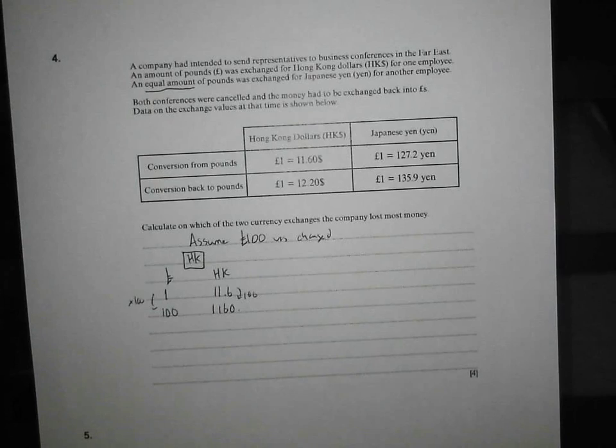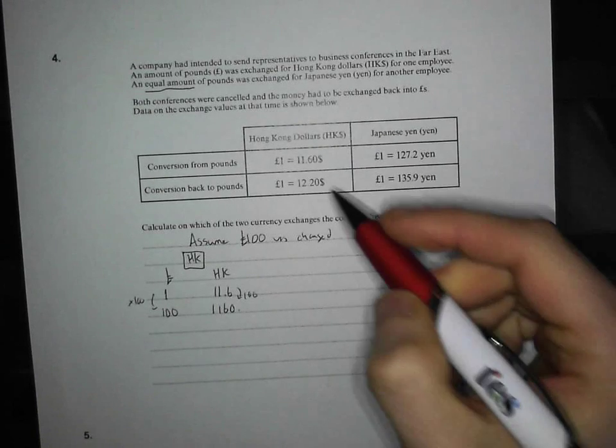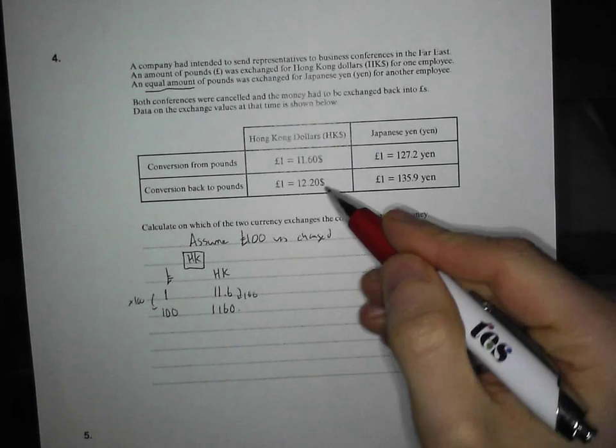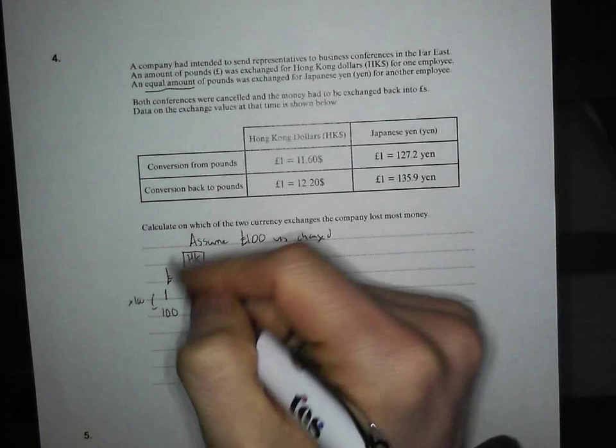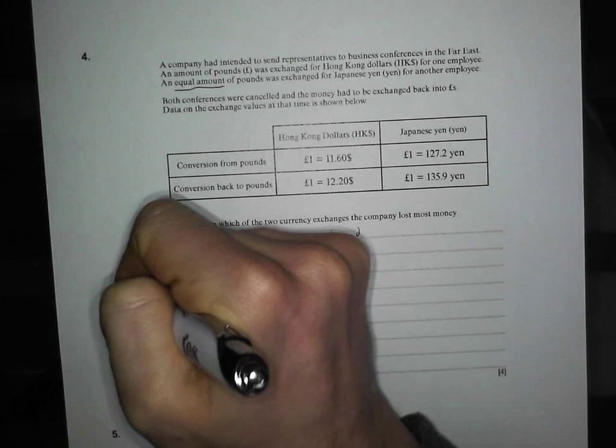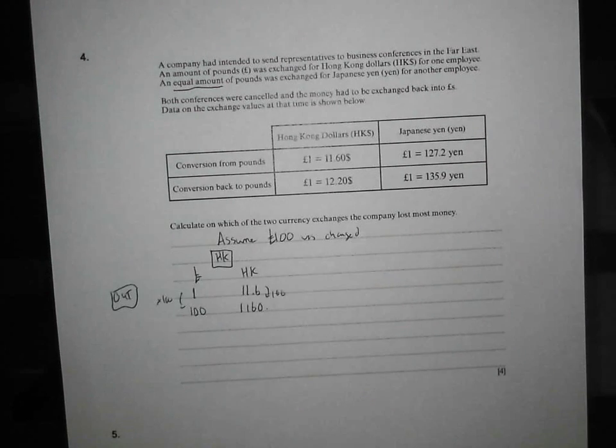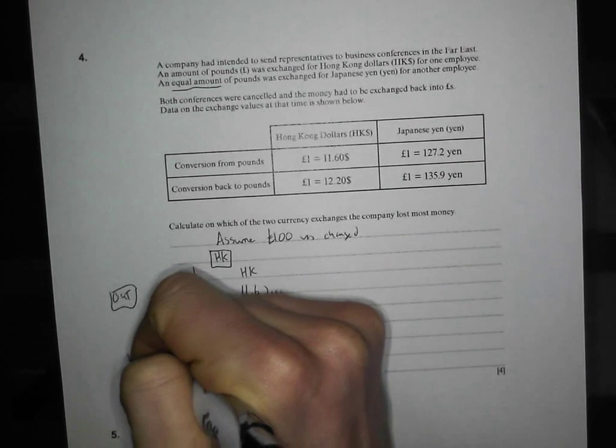Now we're going to go on the way back, and we know £1 is equal to 12.20. So that's the journey out, and this is the journey back home.